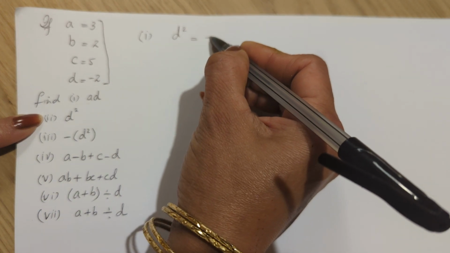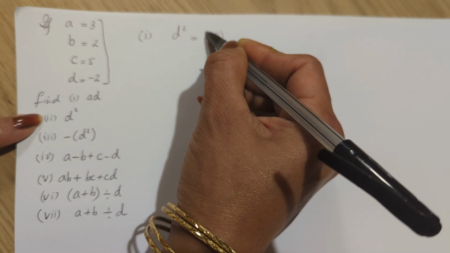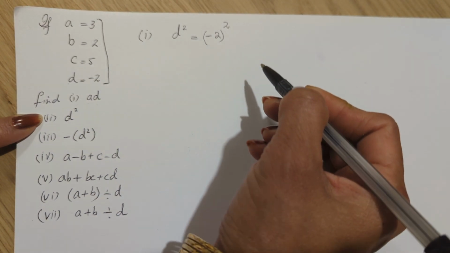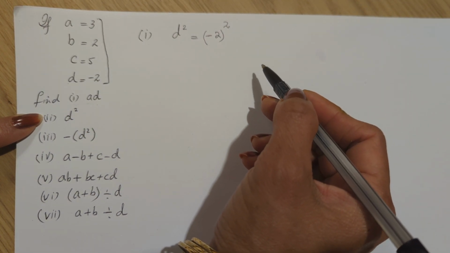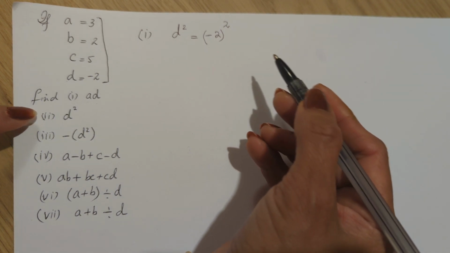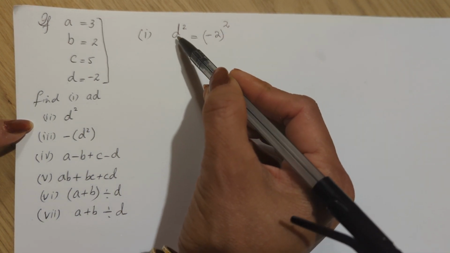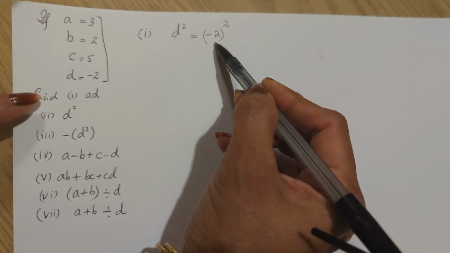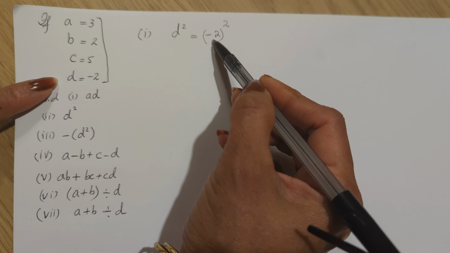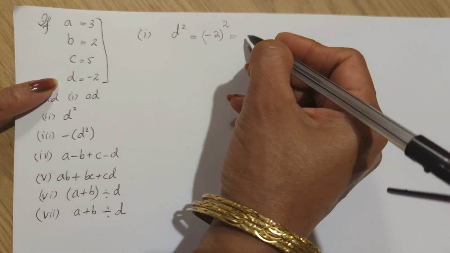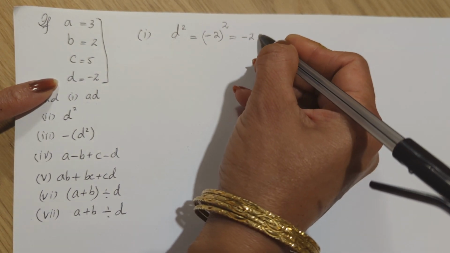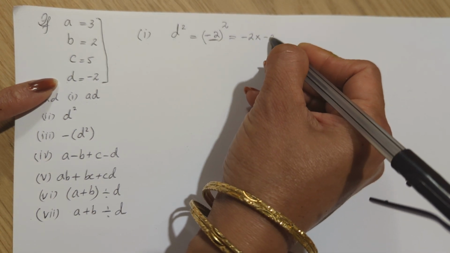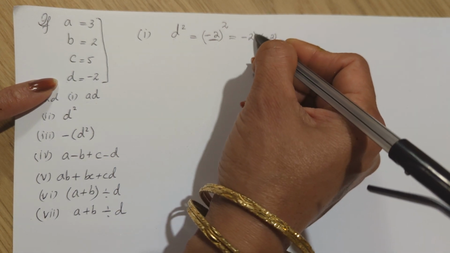So in place of d, I write its value minus 2, and after that, whatever the expression says, if it has a power or a positive or negative sign, we do it. So d square means in place of d I use its value minus 2, right? And minus 2 has power 2, which means minus 2 is multiplied by minus 2, two times, by this index or power.